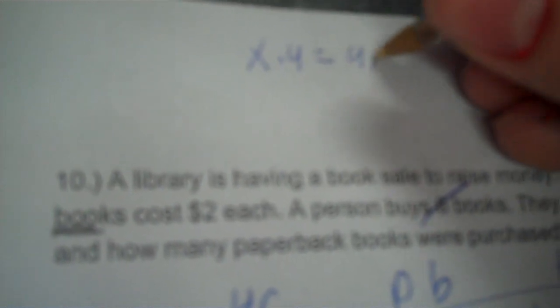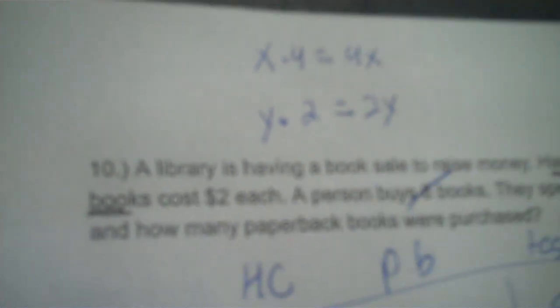Now, cost per unit. So the hardcover books cost 4 bucks, paperback books cost 2 bucks. We don't need this because we know this, we know this, so x times 4. That would be just expressed as 4x plus, and then y times 2. We don't know how many, but we know they cost $2, the paperbacks do. 2y.